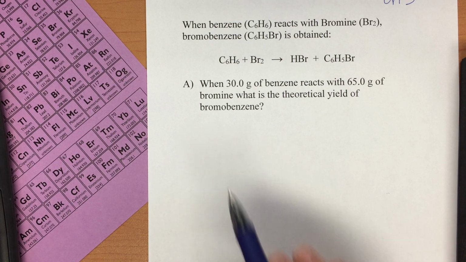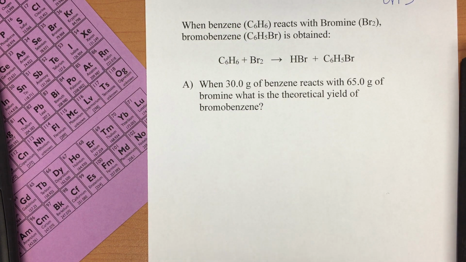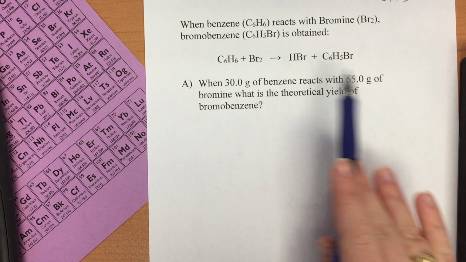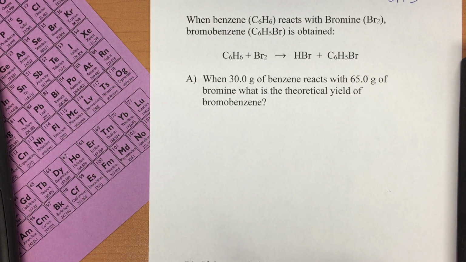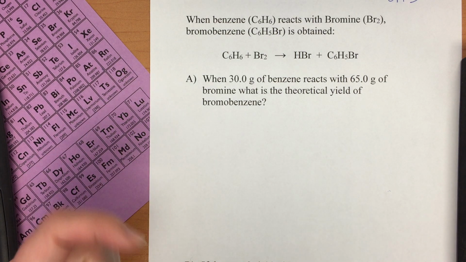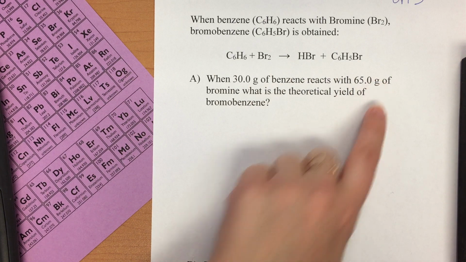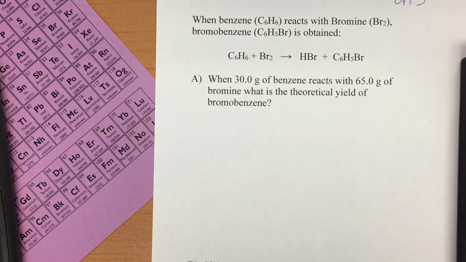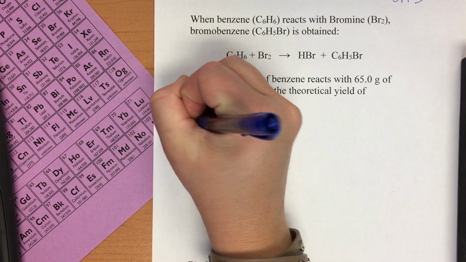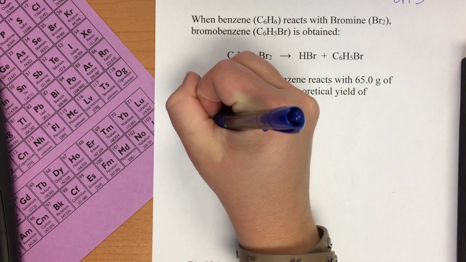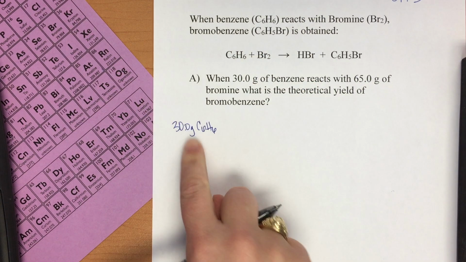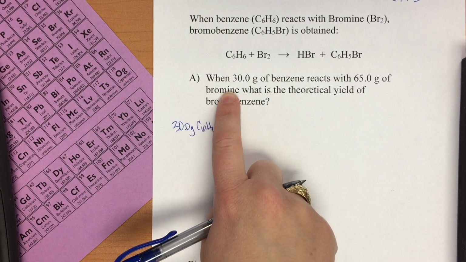So you'll notice that there are 2 masses here. So this is a limiting reactant question. And so we'd like to know whether the benzene or the bromine is controlling the amount of bromobenzene produced. So to do that, we will determine for both the benzene and the bromine what the quantity of the other would be that's used. So for 30 grams of benzene, how many grams of bromine should be utilized?